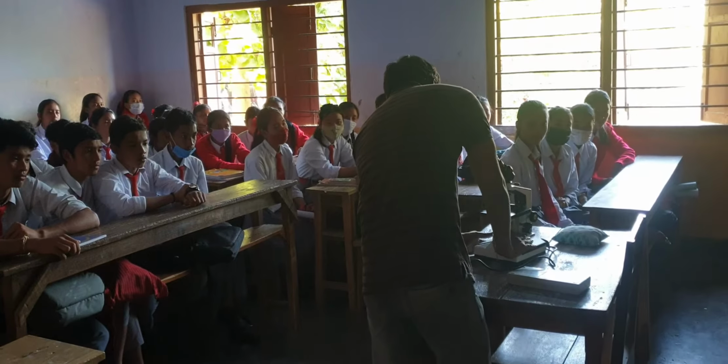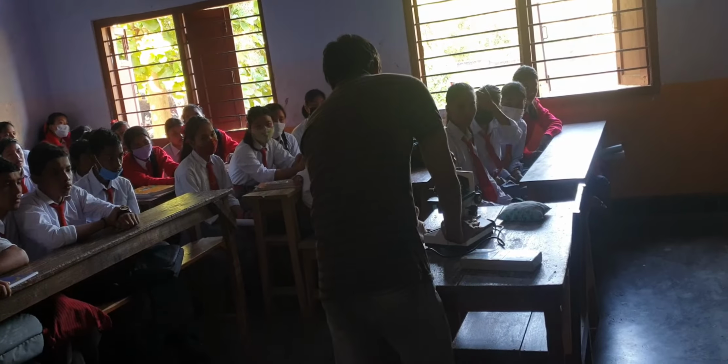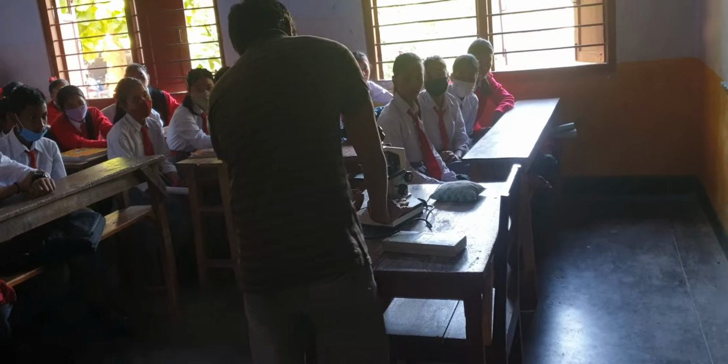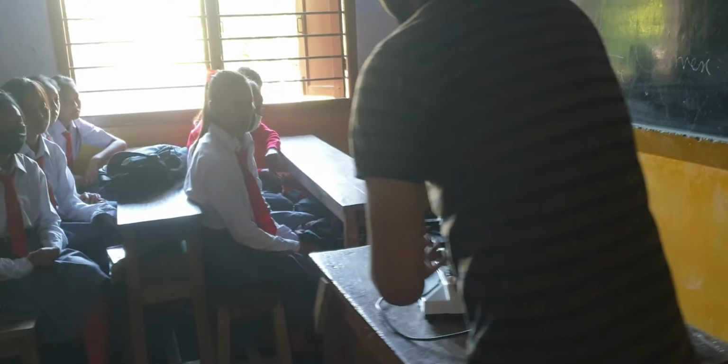Now here we have two dials. One is the main power switch, and one is the light intensity controller. If you rotate this dial to the right side, the brightness of this LED will increase, and if you rotate it to the left side, the brightness will reduce.